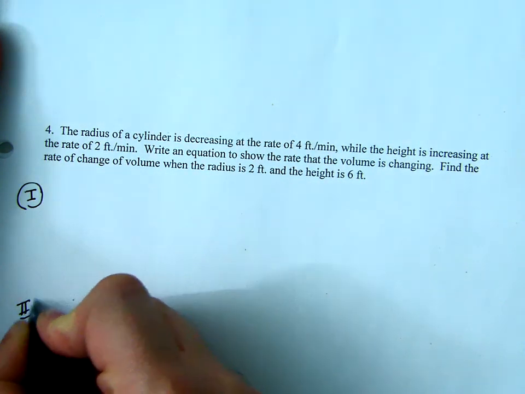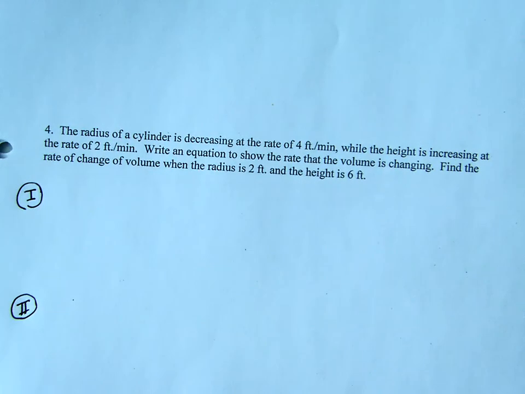This volume formula is on the cover, but this is one that I would expect you to know. Volume of a cylinder, volume of any prism, area of the base times how tall it is. Maybe that sounds familiar from freshman year.